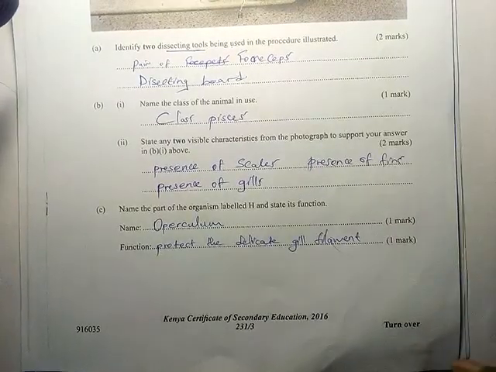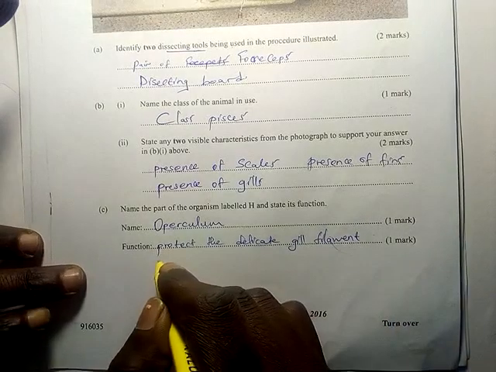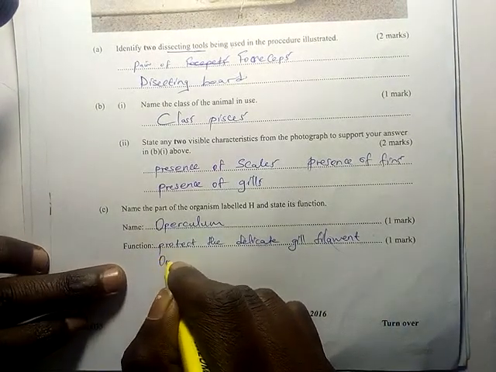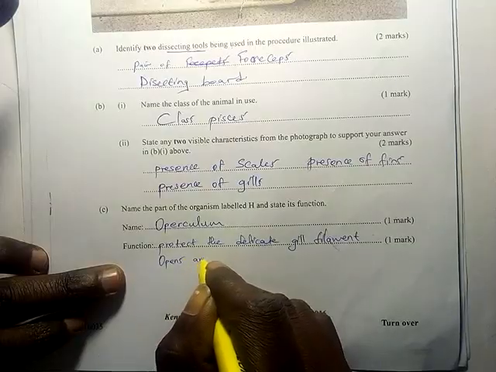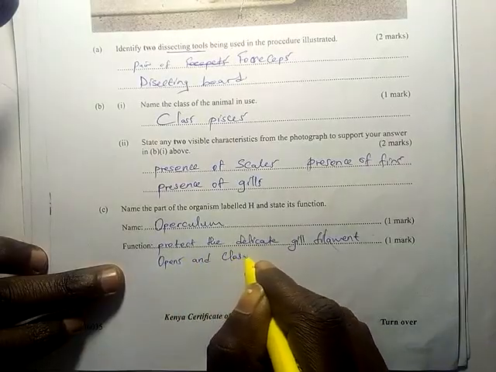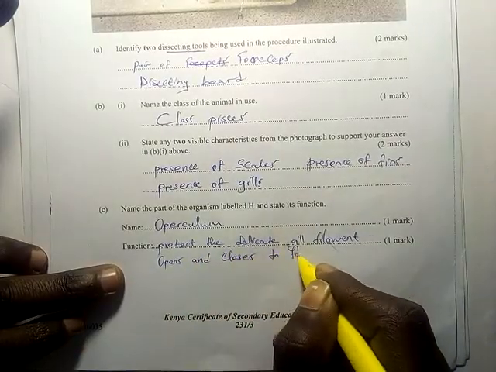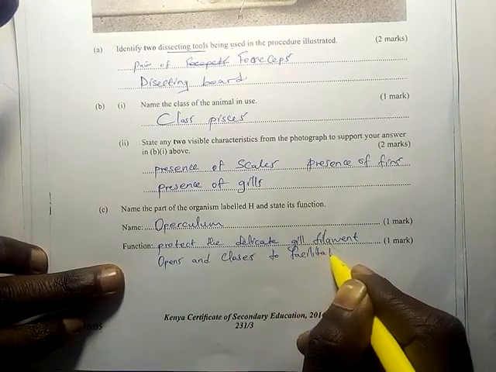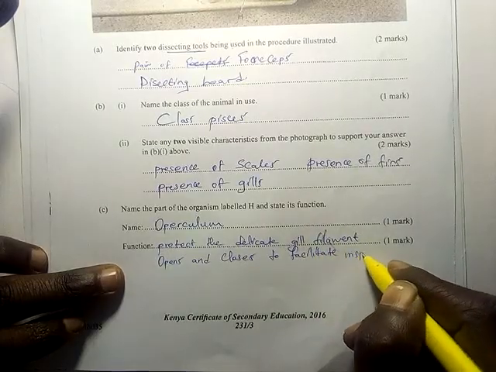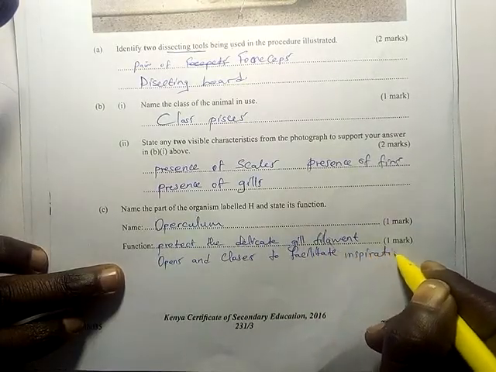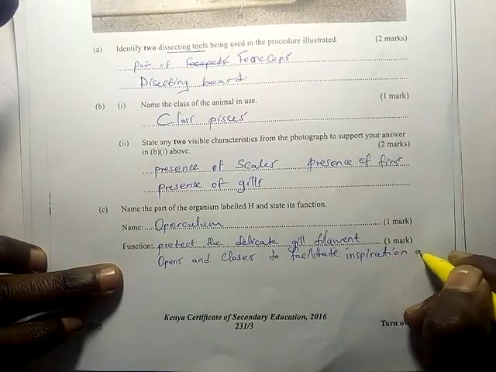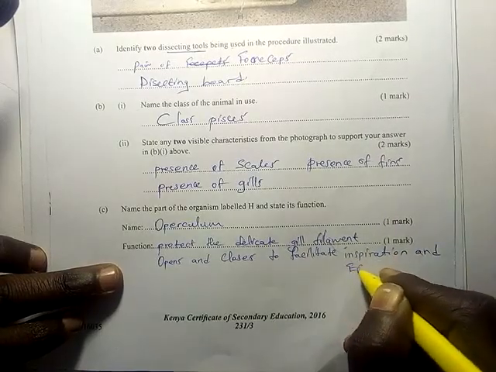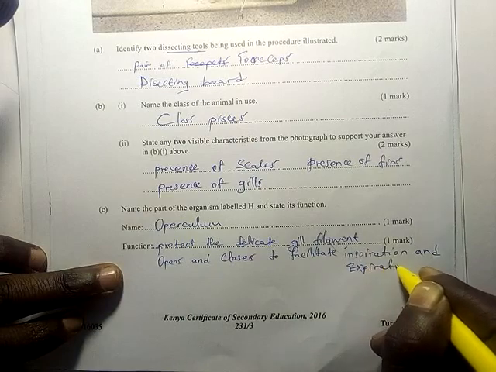Also, this operculum opens and closes to facilitate inspiration. Another function, it opens and closes to facilitate inspiration and expiration. This is inhalation and exhalation.